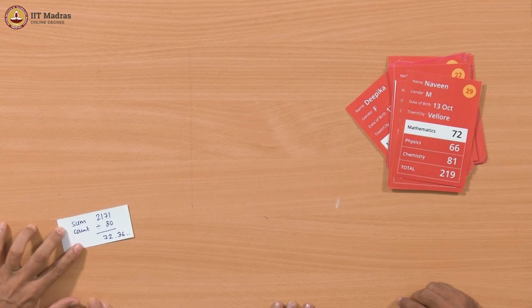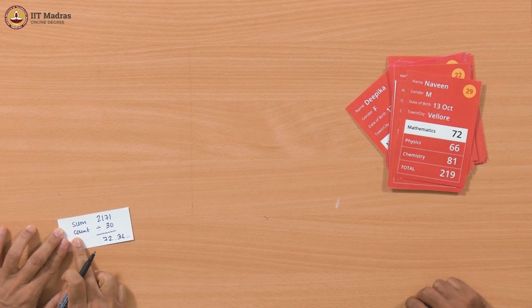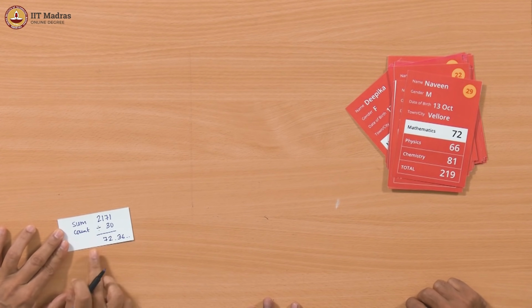So this is the average maths marks of the entire class of 30 students. We added up the maths marks systematically by going through all the cards, and when we got the total, we had already counted 30 students. So now we divide that and we get the average.